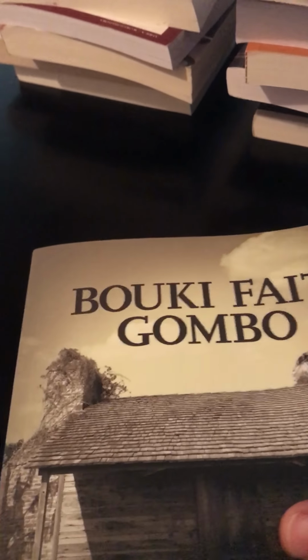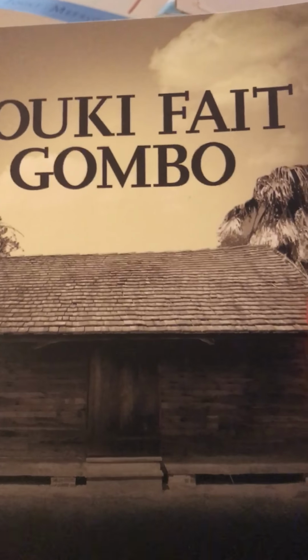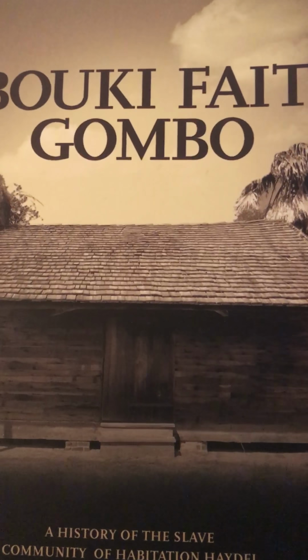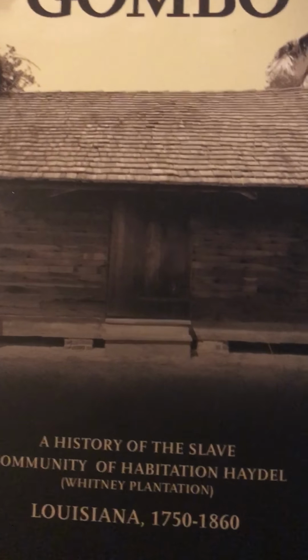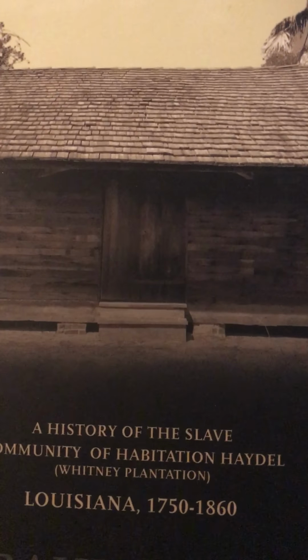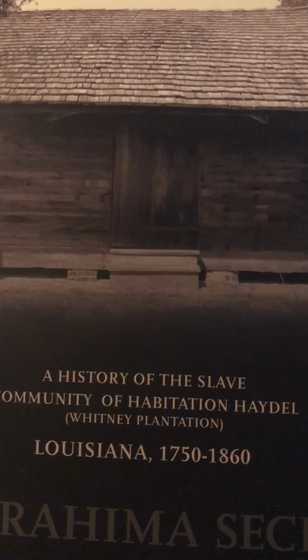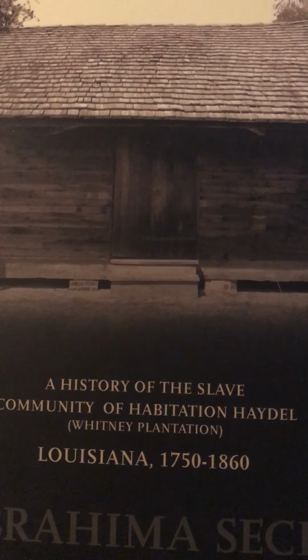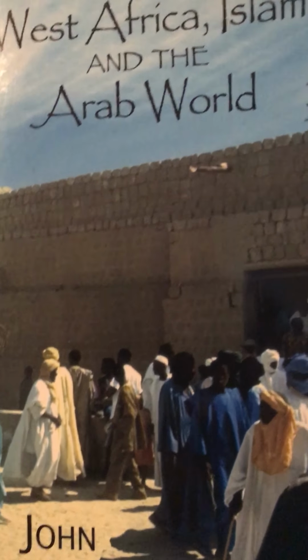Okay, this book is called Bouki Fait Gombo. This book talks about the Whitney Plantation and the Africans in early Louisiana, specifically those that were brought here on the Whitney Plantation between 1750 and 1860. Next is West Africa, Islam and the Arab World by John Hunwick.